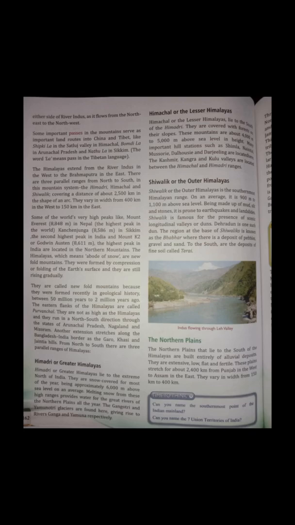So the northern plain is situated to the south of the Himalaya, and it is built entirely by the alluvial deposition carried by the rivers of the Himalayan ranges like Ganga, Yamuna and its tributaries. They are extensive, low, flat, fertile.